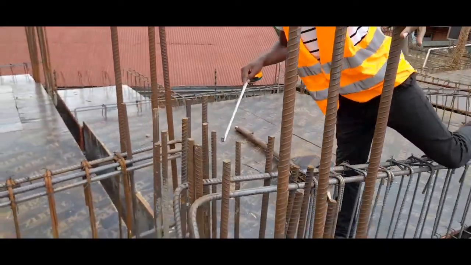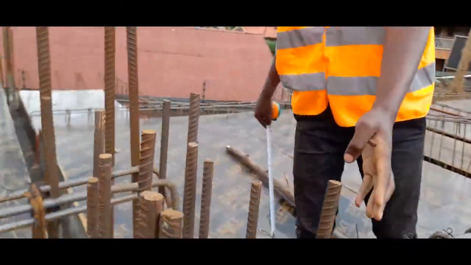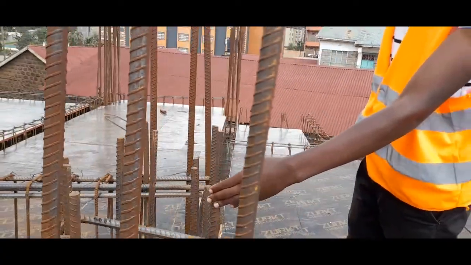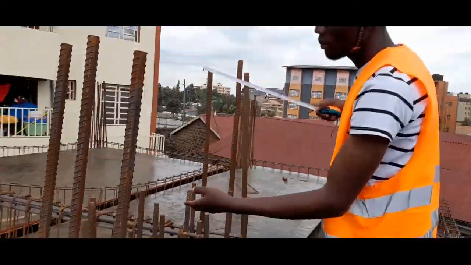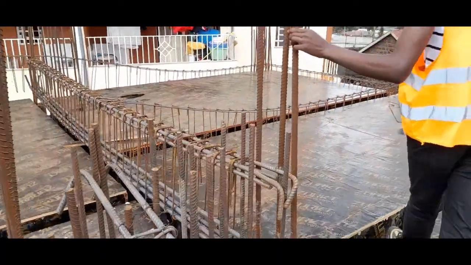And also, when you look at this, it is close to L/4 from the bottom. Therefore, this position of lapping is wrong. We're supposed to lap towards the middle L/2 sections of the column.